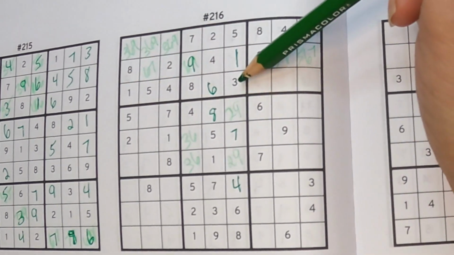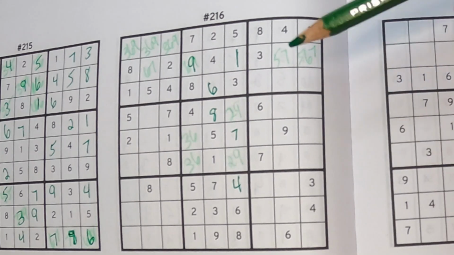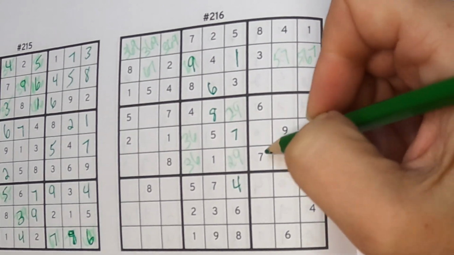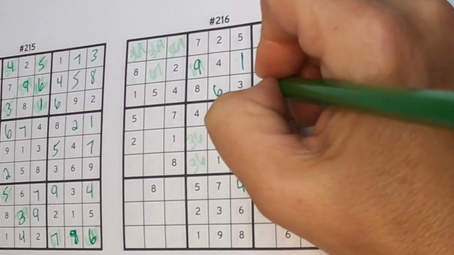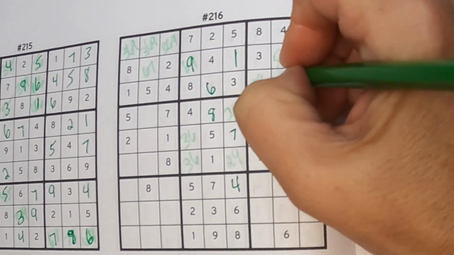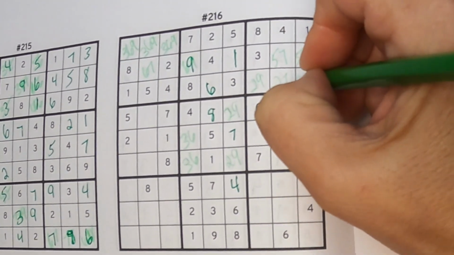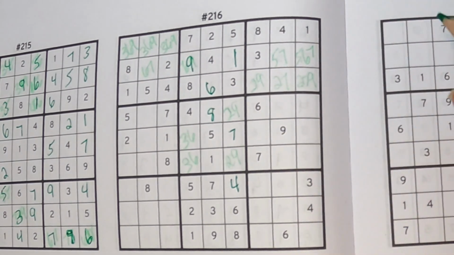For this row, we're missing 2, 7, and 9. We've got a 7 here, so 2, 9. 9 here, so 2, 7. And no help here, 2, 7, 9.